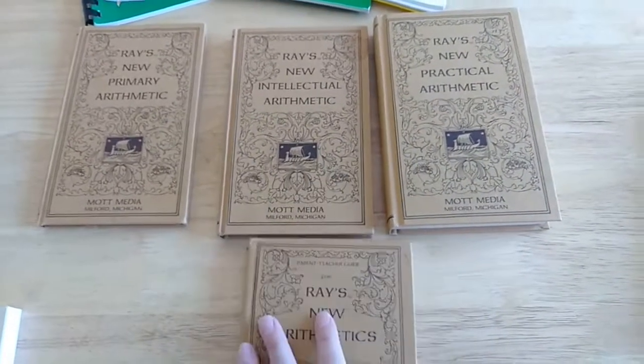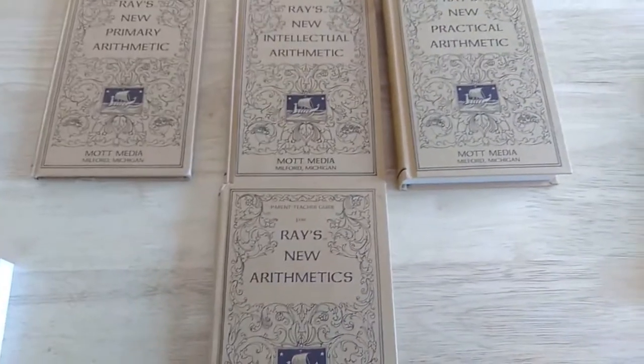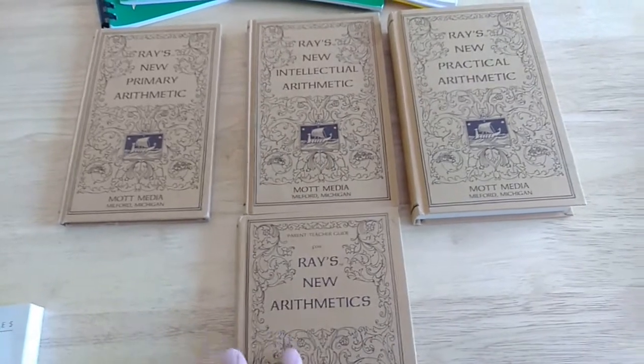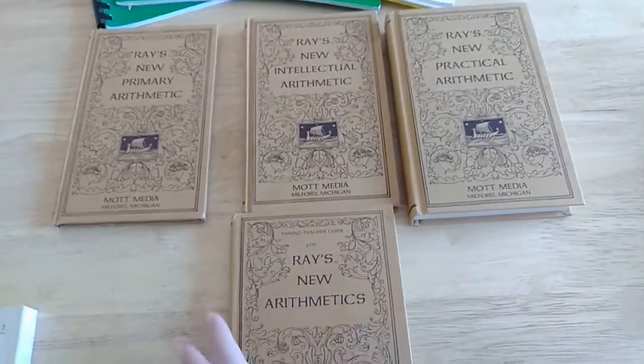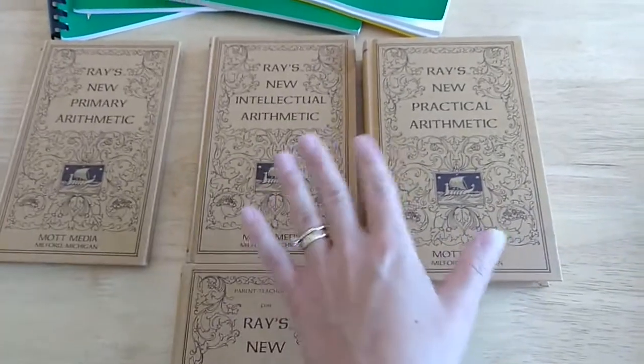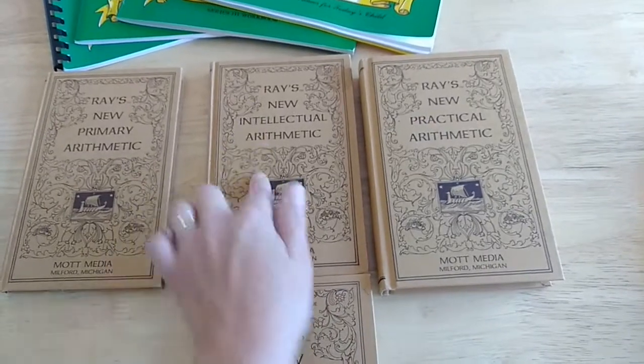I mean, the smarts that those people must have had during that time, they must have been just very, very smart. The things that they could do in their head, because the math we have nowadays just cannot compare to what was expected of them in this book.